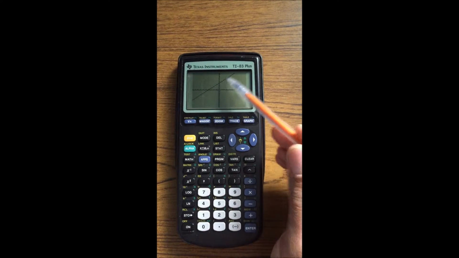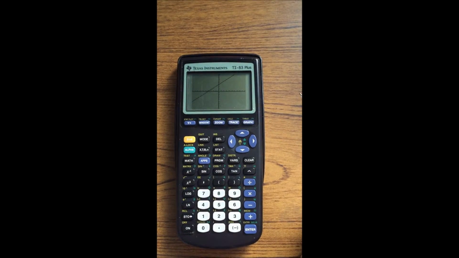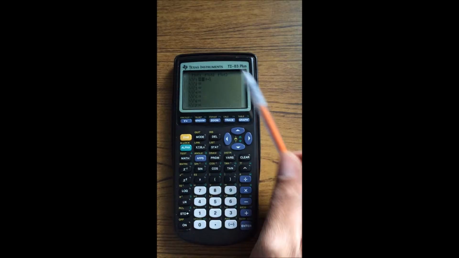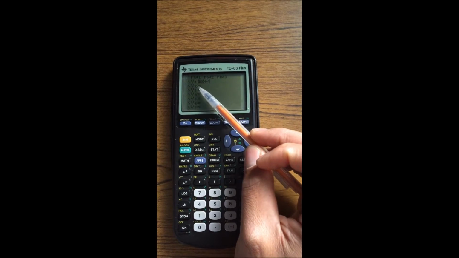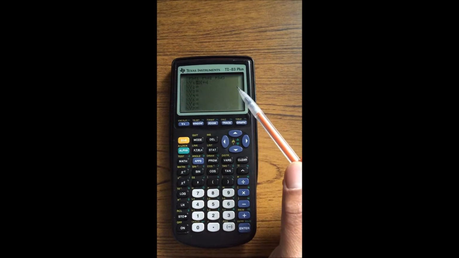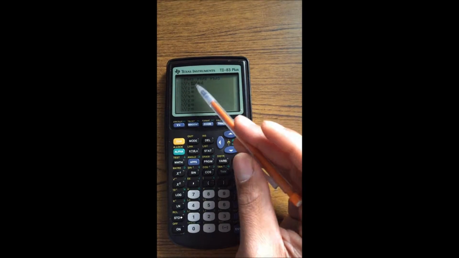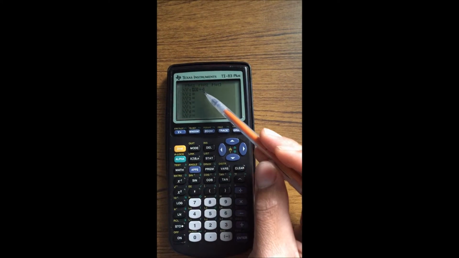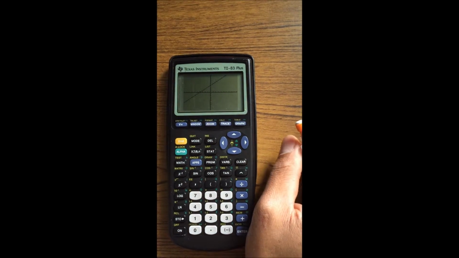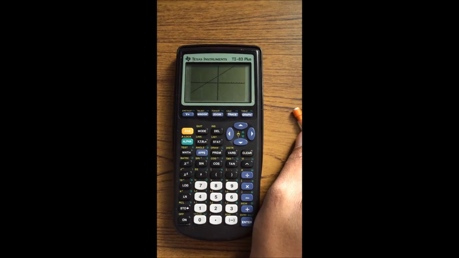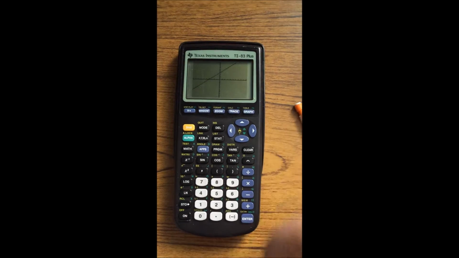I'll notice that's where my line intercepts the y-axis, which makes sense because if I look at the equation, what's my y-intercept? Y-intercept is 4, slope is 1, since we don't have anything in front of the x. So that's basically all it does, is it takes the information we give it for the function and graphs that function. Works if we have linear, quadratic, exponential, so on and so forth.